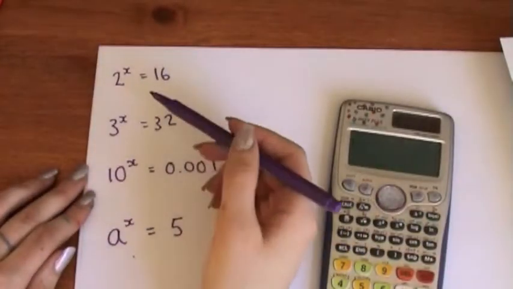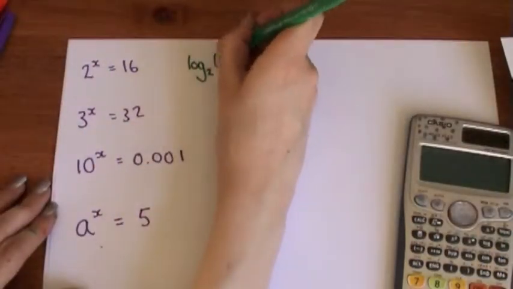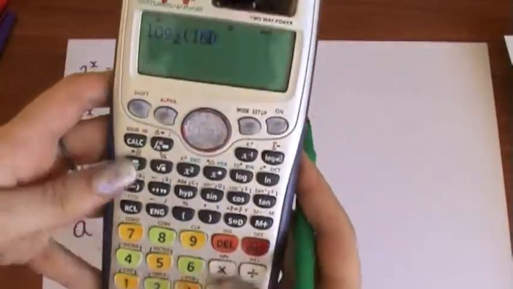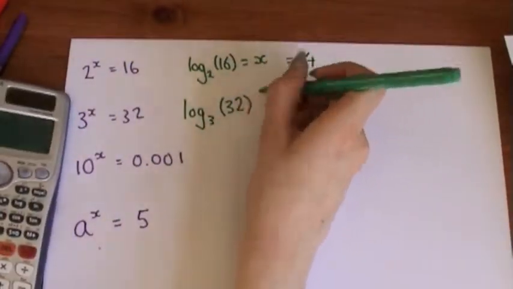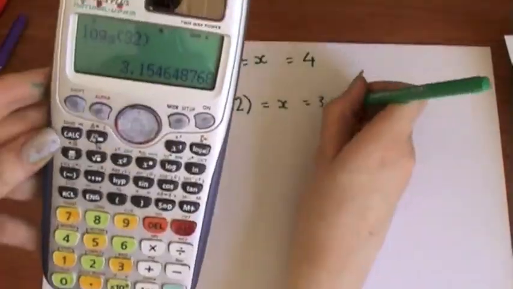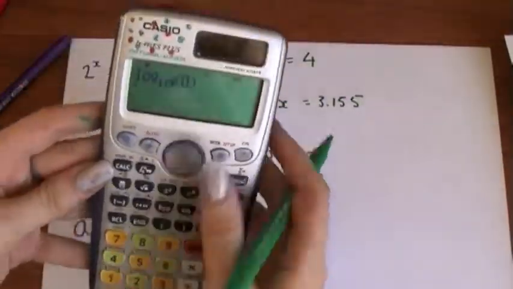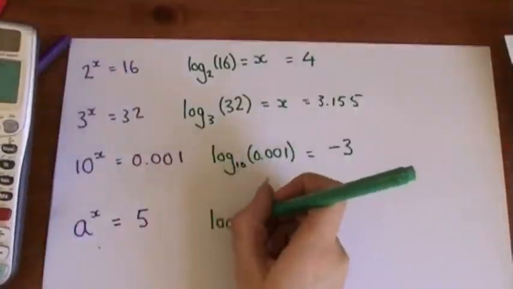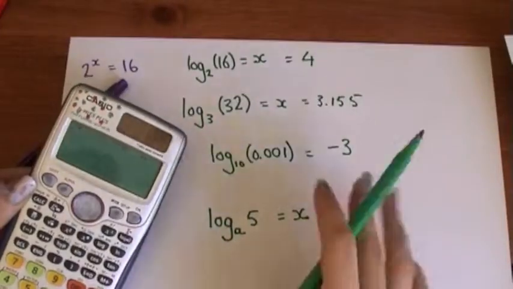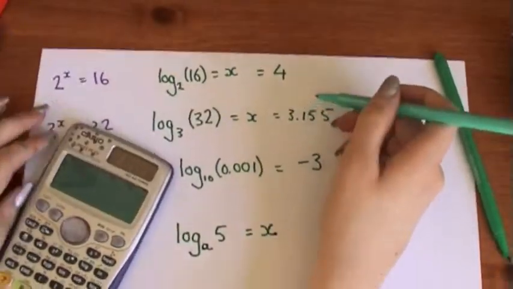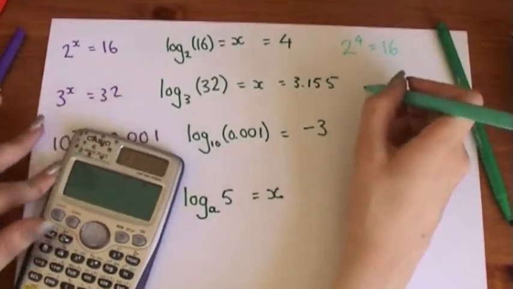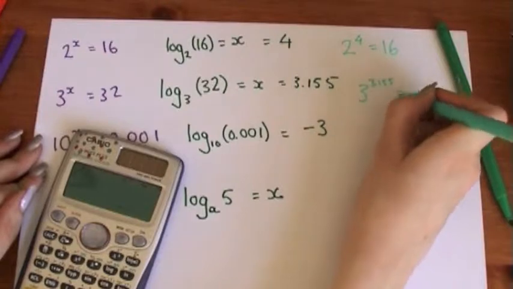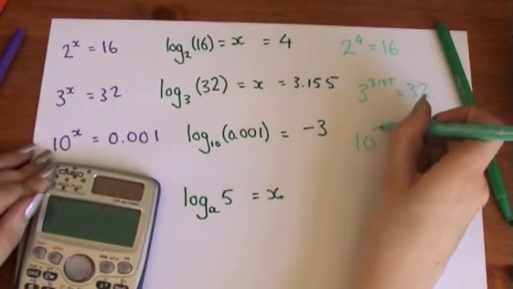Do some more examples. If I want to solve this, rewrite it as a log equals 4. Log to base 3 of 32 equals x. What all this means: 2 to the power of 4 equals 16. 3 to the power of 3.155 equals 32. 10 to the power of minus 3 equals 0.001.